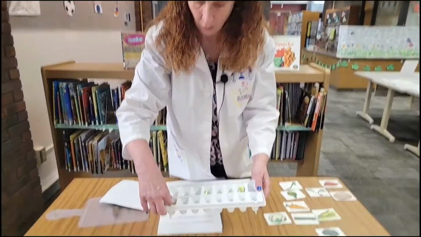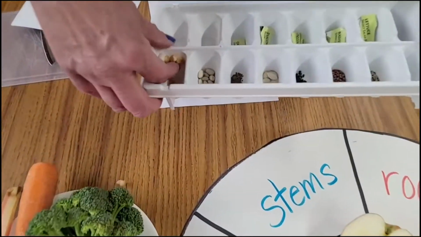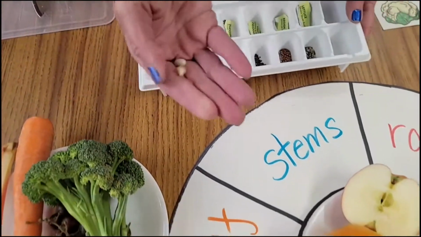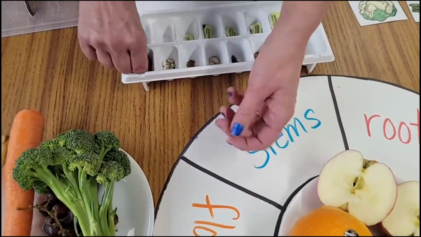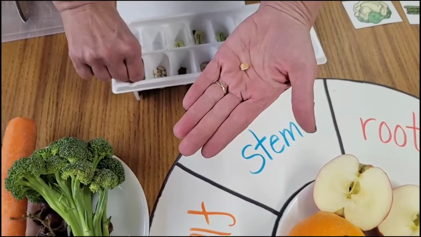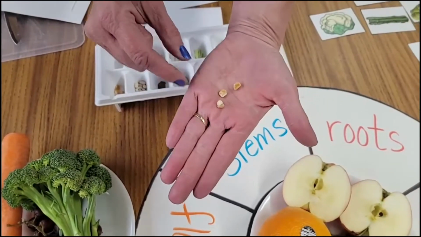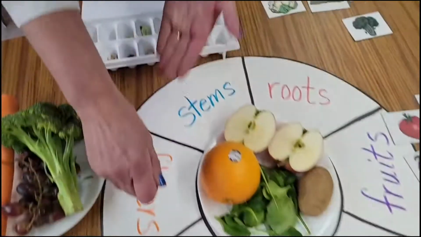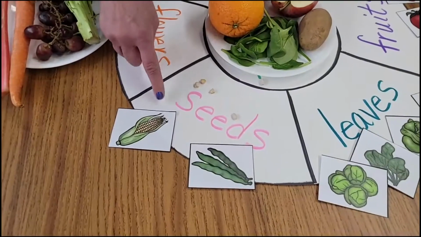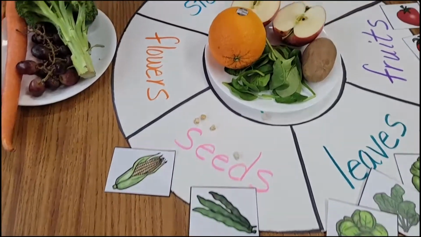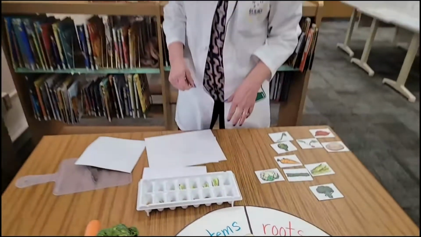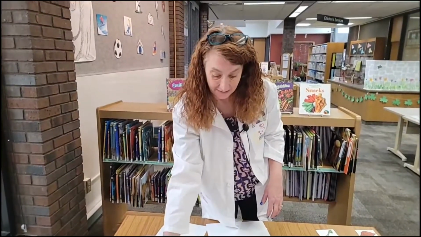I also have corn seeds. This is what farmers will plant out in the fields here soon. And this is actually a dried up kernel of corn that the farmers will plant in the ground, and then it makes new corn plants. So we actually do eat seeds of some plants. All right, what comes next?